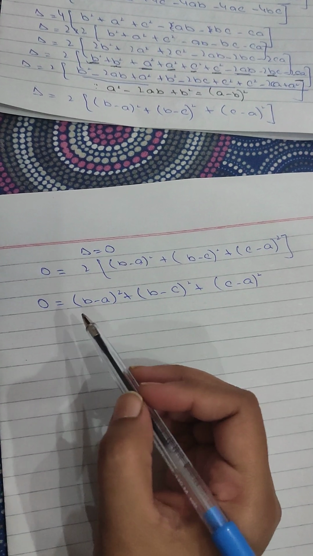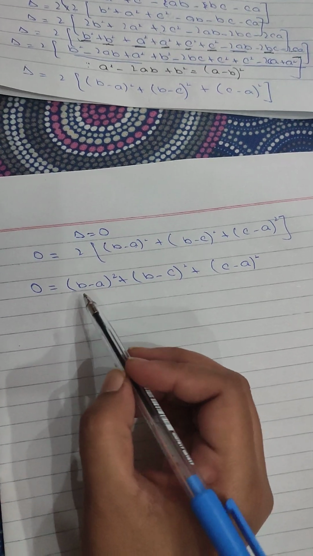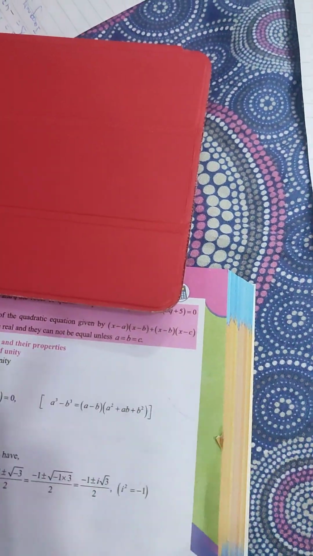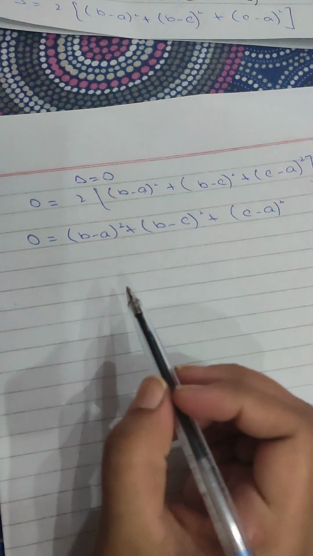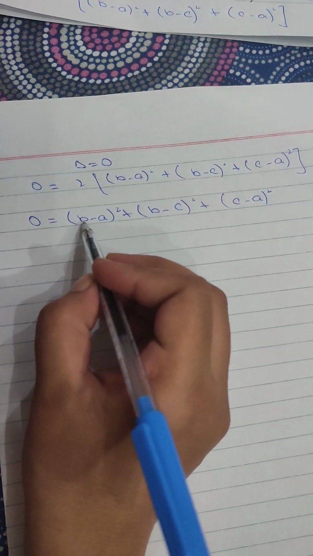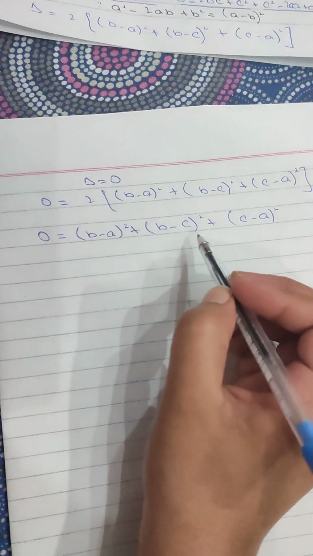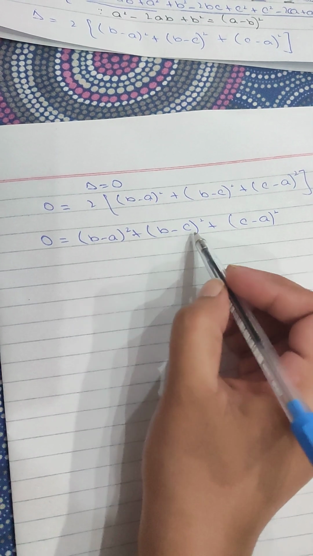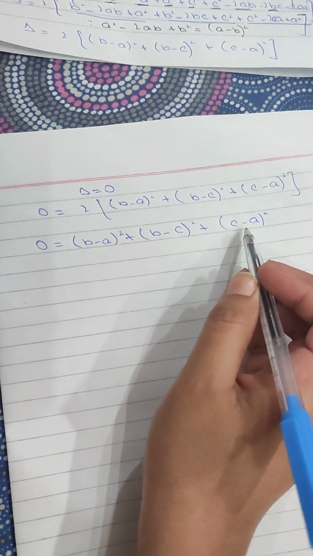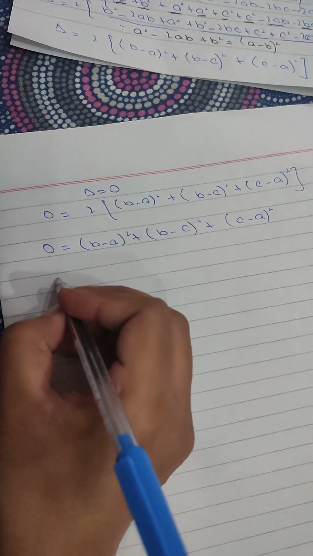Roots are real means the value of delta is equal to 0. Roots are real unless a, b and c are equal. So we have to prove that a, b and c are equal. If a and b are equal, if we take b is equal to 3 and a is also 3, then 3 minus 3 will be 0. Similarly, if I take b is 3 and c is 3, 3 minus 3 will be 0. C minus a, c 3, a 3, 3 minus 3 will be 0. So we will take all values equal to 0.